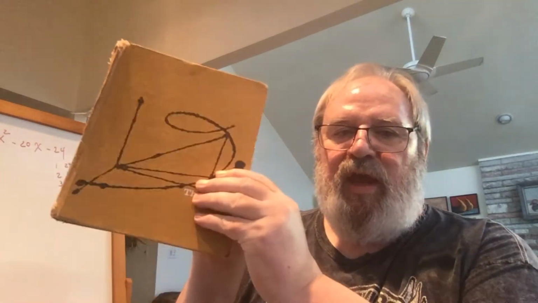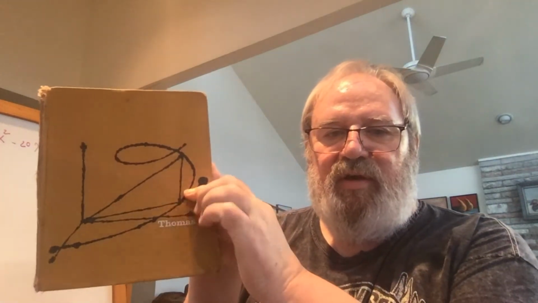This was a classic. Oops, there you go, Thomas. This was a classic in learning calculus. Thomas was actually a professor at MIT. This is an edition that was first published in 1972. It was the fourth edition.